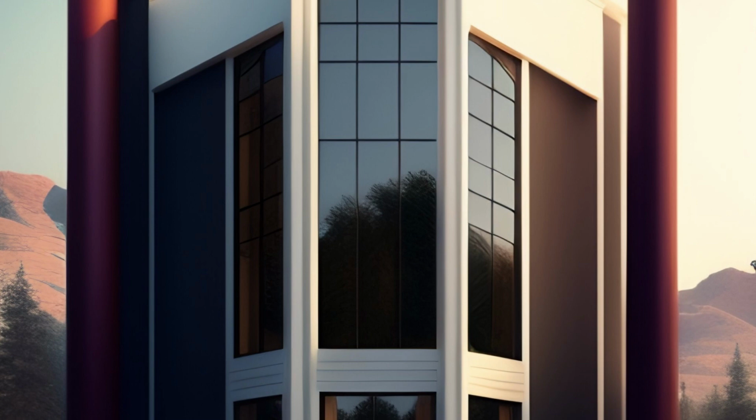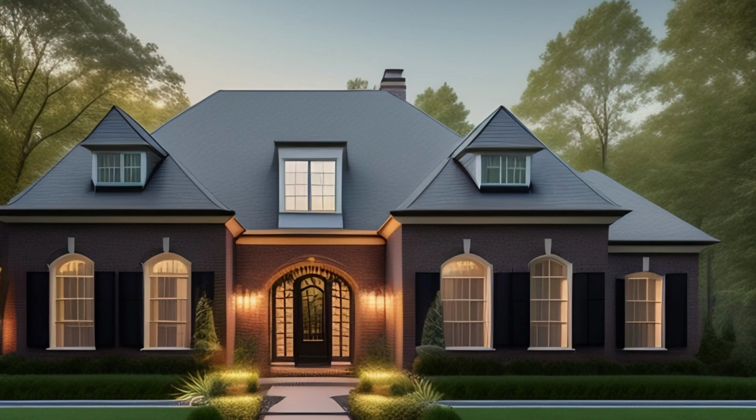Warm and earthy colors. The color palette is typically warm and earthy, with shades of brown, green, and warm neutrals dominating the interior and exterior. These colors create a sense of coziness and connection to nature.